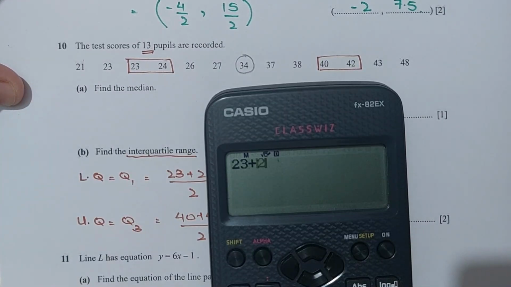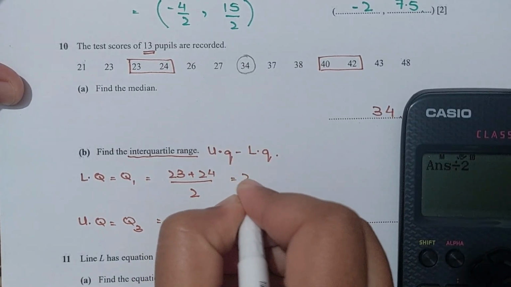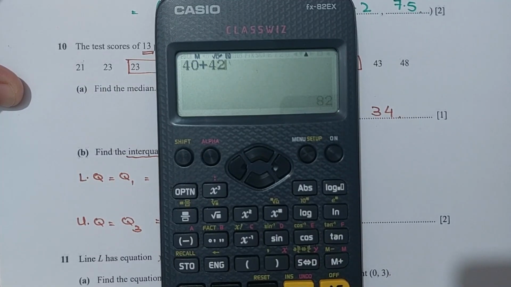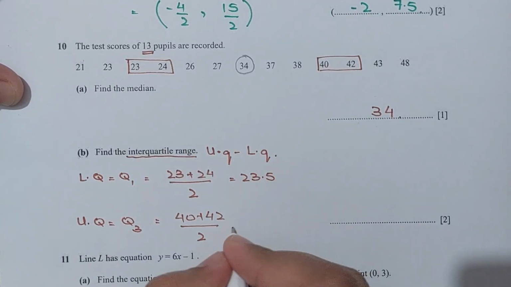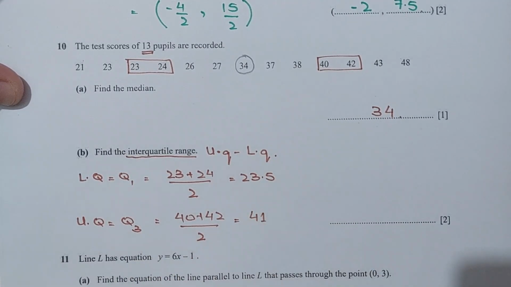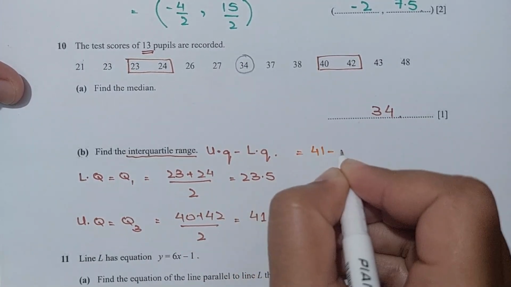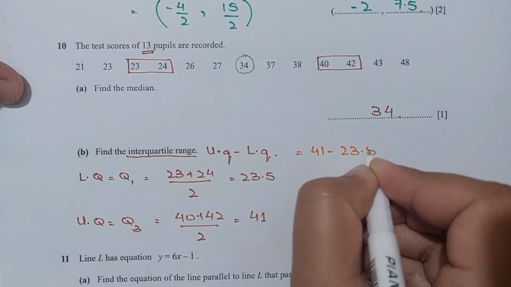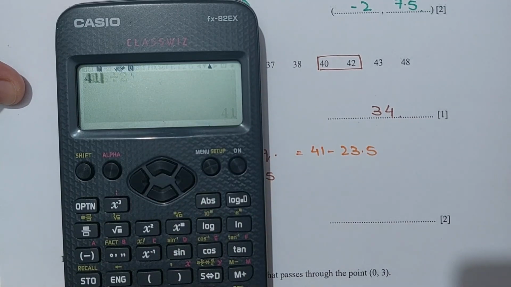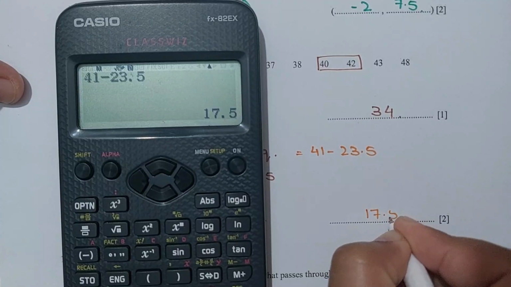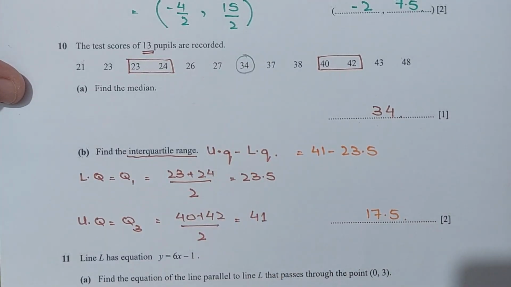Simplify: 23 plus 24 over 2 is 23.5. 40 plus 42 divided by 2 is 41. Now we can say the upper quartile is 41 and the lower quartile is 23.5. So 41 take away 23.5 is 17.5, the interquartile range for this data.